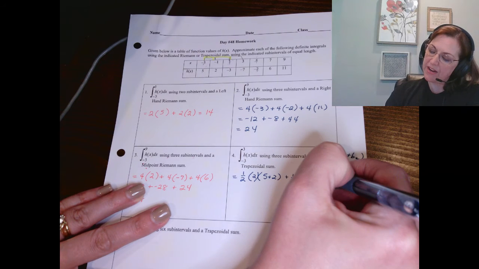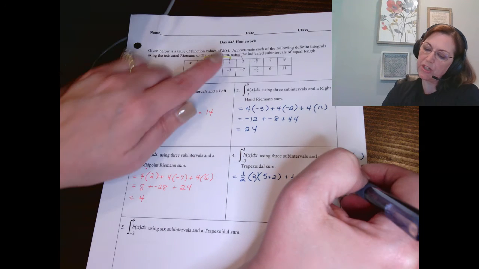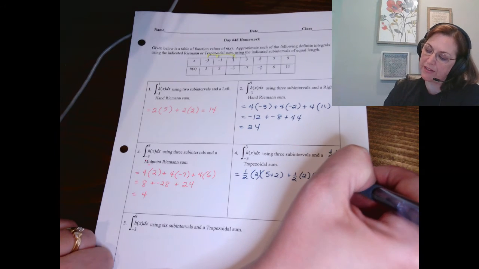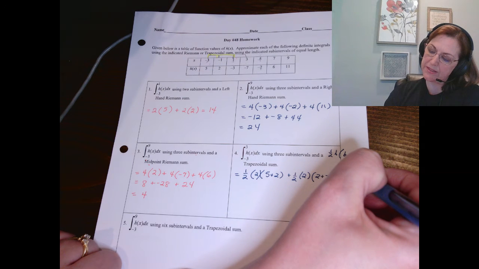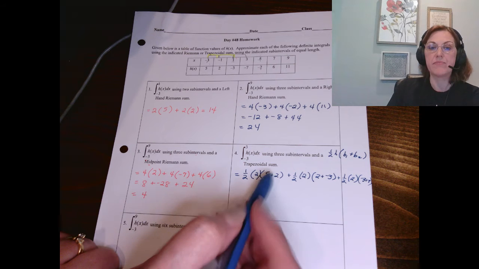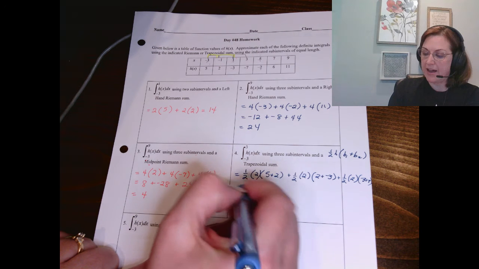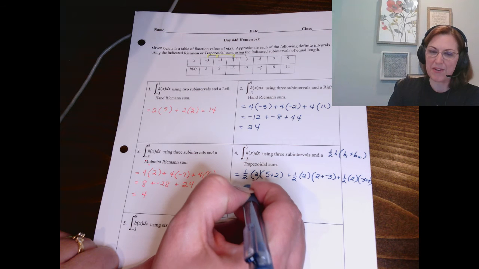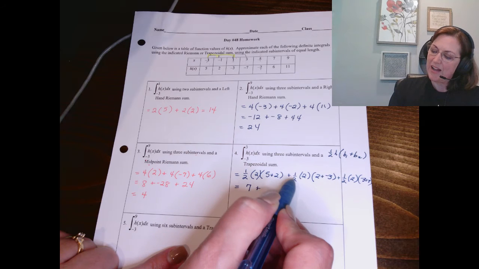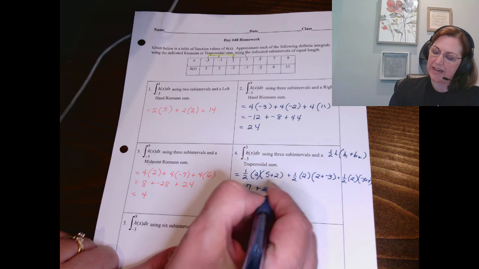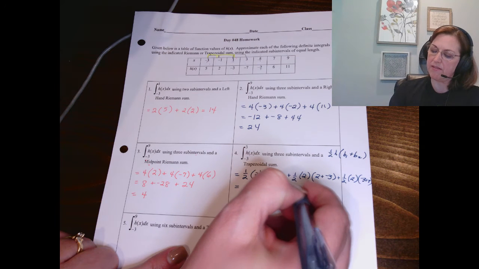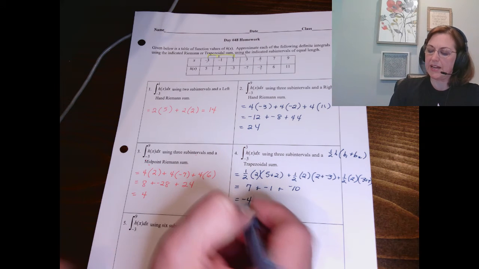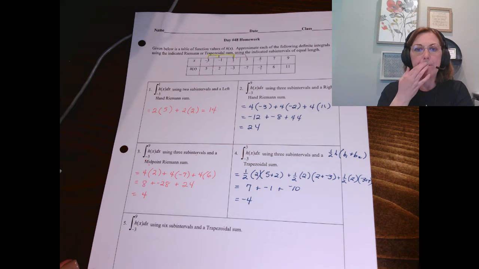Okay. Then I've got a half. Going from 1 to 3 is a height of 2. And again, we're adding those bases, -3 plus -7. Okay. So 2 times the half goes away, and 5 plus 2 is 7. 1/2 times 2 goes away, and I get -1. And then 1/2 times 2 goes away, and I get -10. So -4 there. Okay. All right.